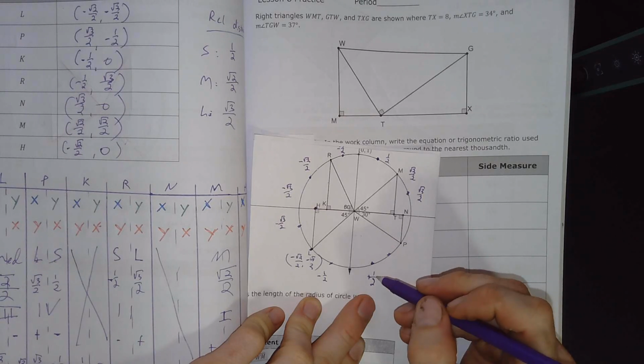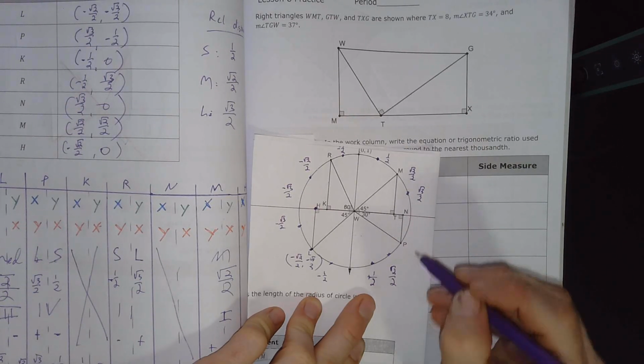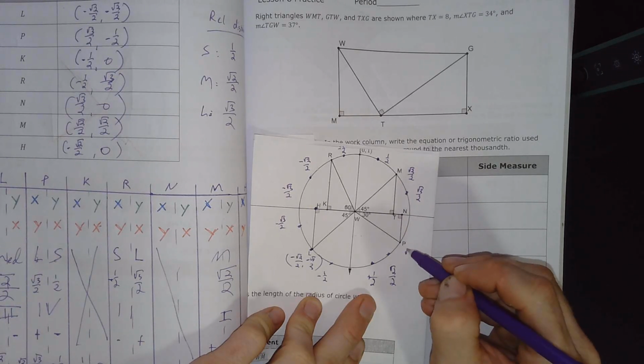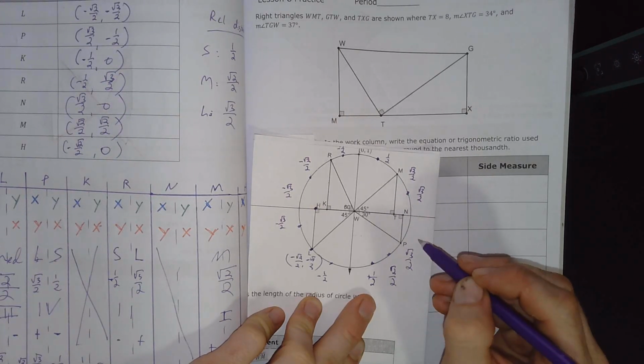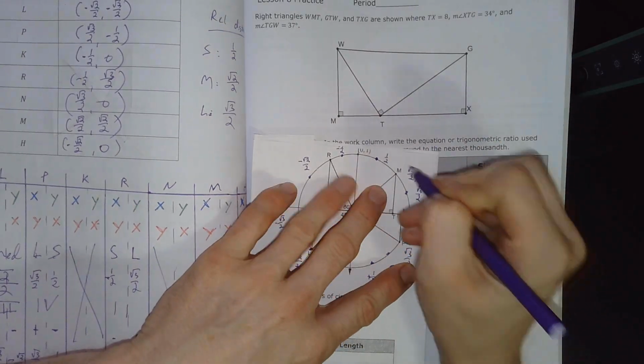And then the next one is going to be square root of 2 over 2. And then this one will be square root of 3 over 2, because it's your longest. Right, now I got all my x's. Now if I do all my y's, I'm just looking at my y values.